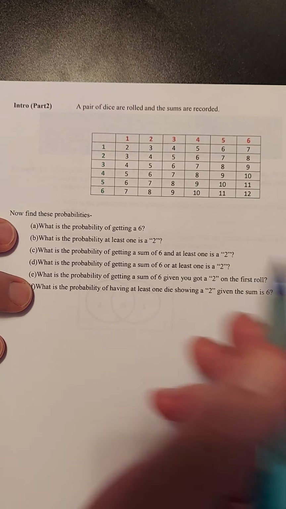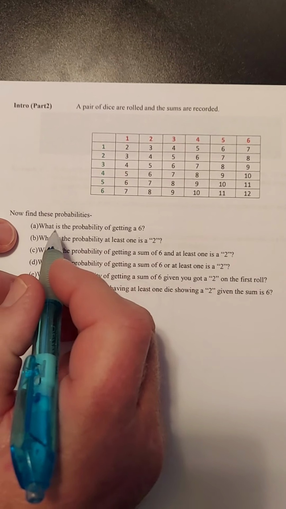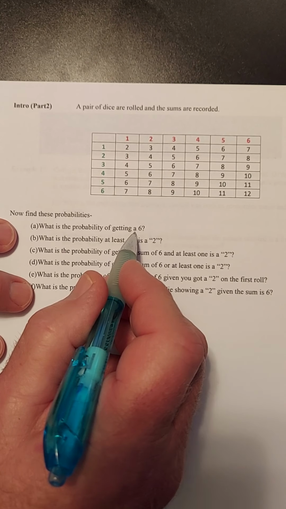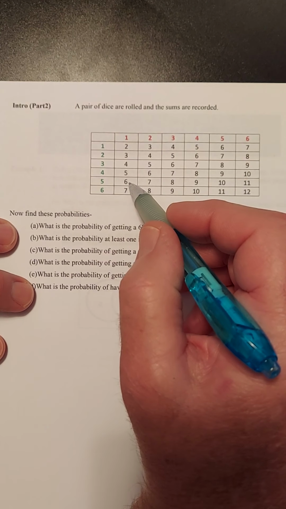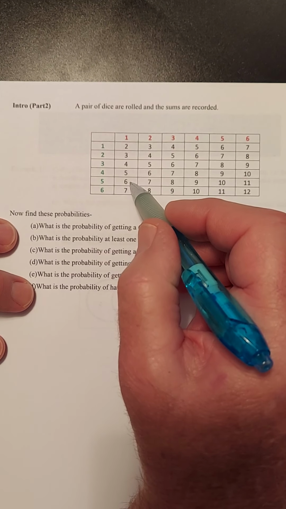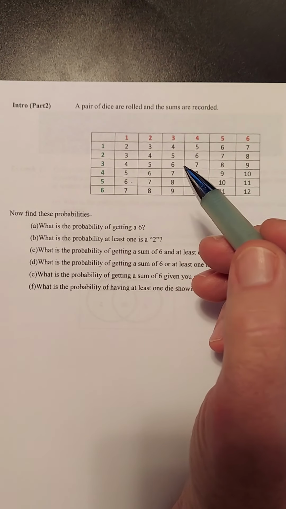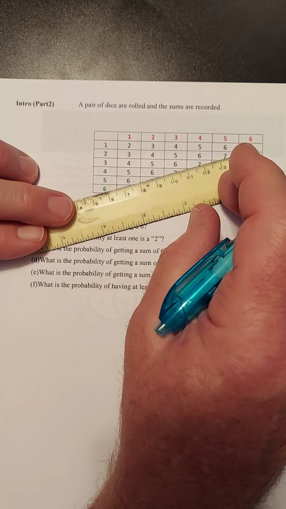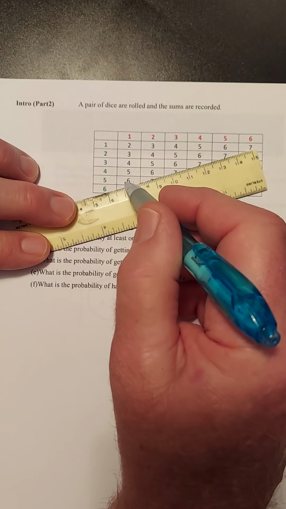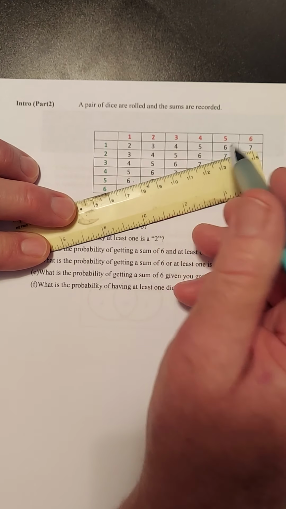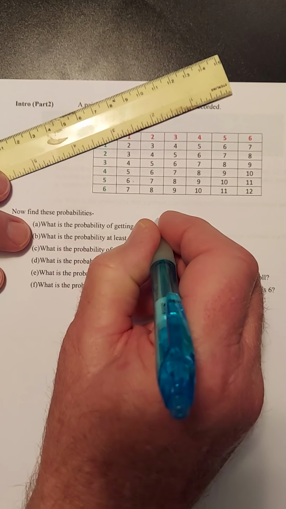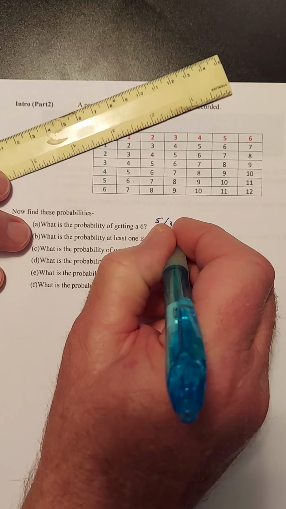Okay, so let's say we're just tossing one time. What's the probability of getting a 6? That means a sum of 6. So if you look at the 6s, just the ones in the black, I got 1. Let's do this. Use my ruler again. Got 1, 2, 3, 4, I got 5 of them. We did this previous lesson. It's 5 out of 36.